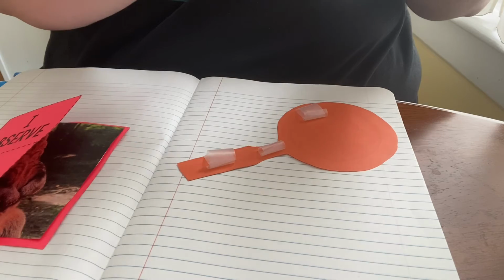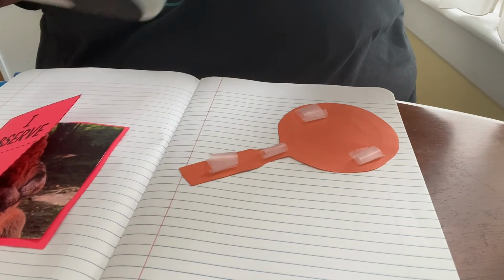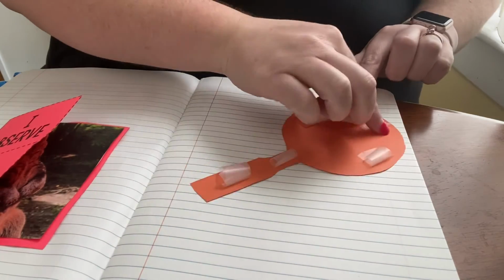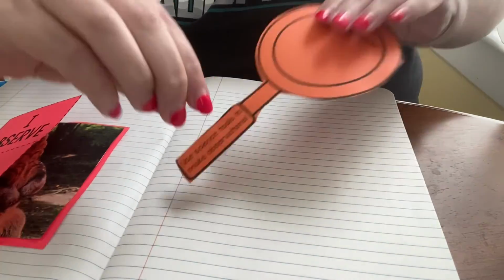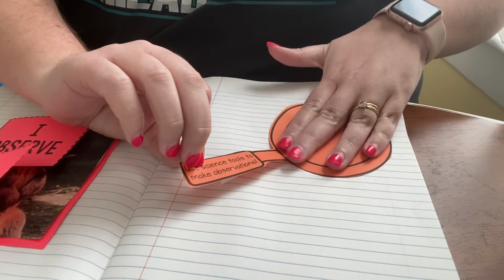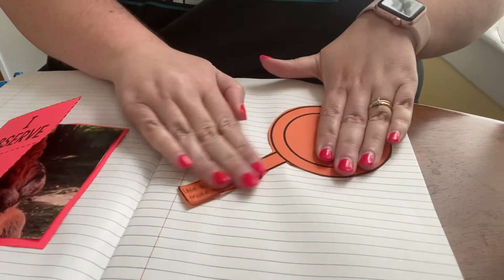Maybe 4. And slowly tape it in to your notebook.